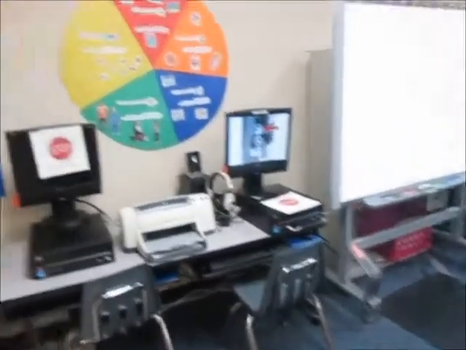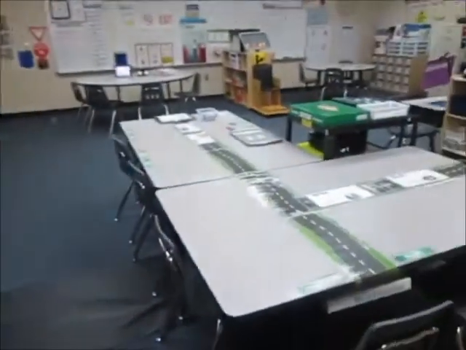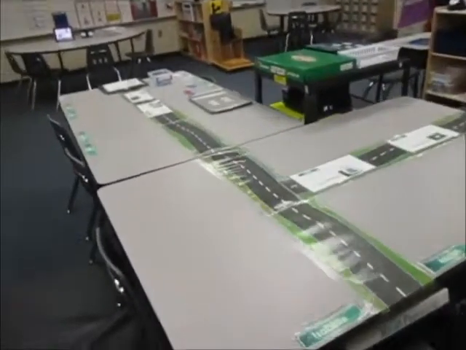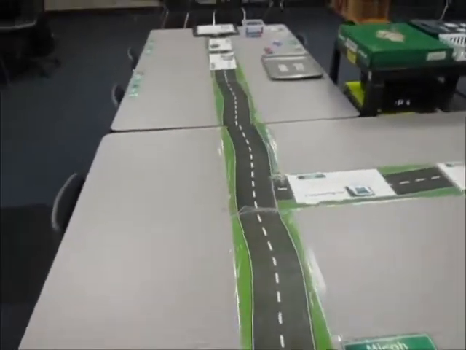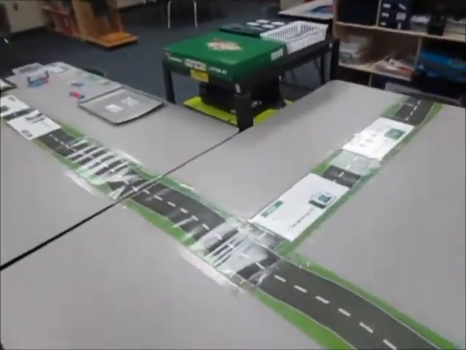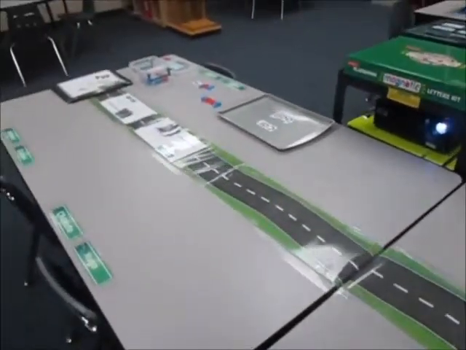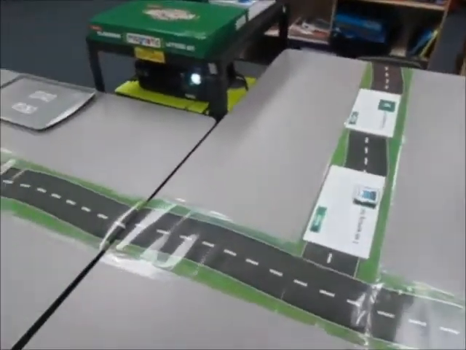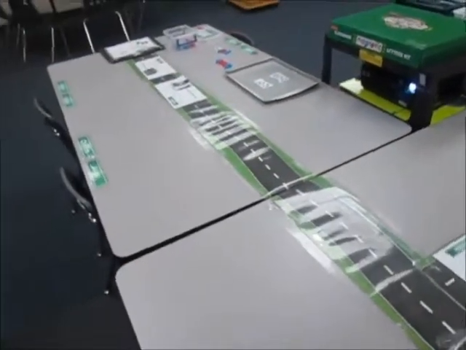Let's see. This is table 1, the main table. Everybody has an assigned spot. And we have a travel theme this year, so there's a road running down the middle. And everybody knows that if it's your penny board, anything that's on the road, you may not touch. If we've got supplies or penny boards or whatever's on the road, you may not touch it. And you must stay on your own side of the street.